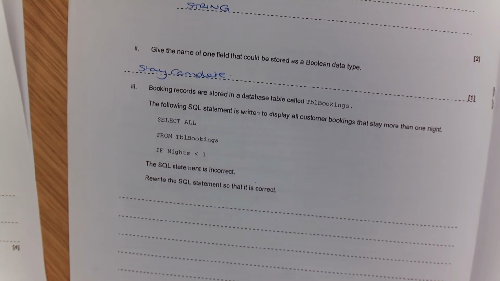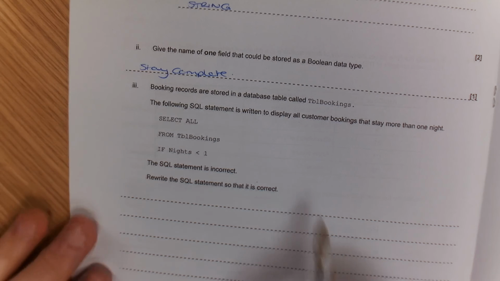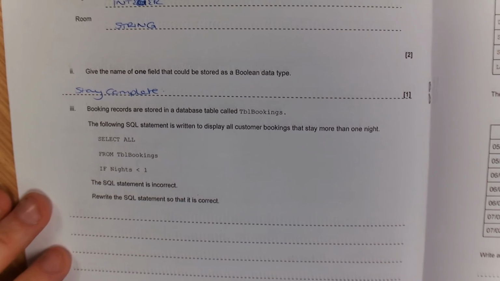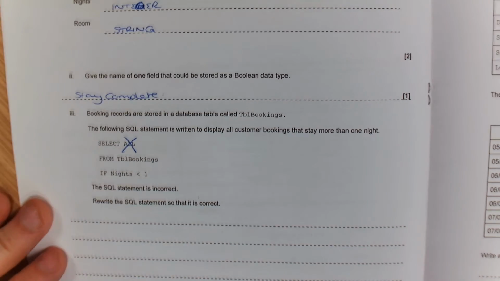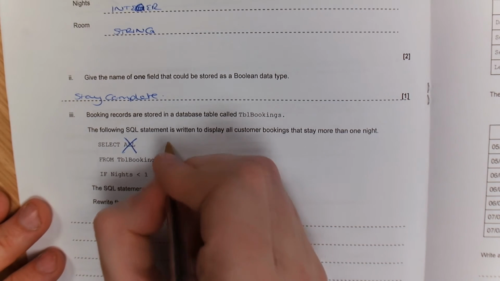We're almost there for these questions, and then I'm going to add some more value to this. Rather than writing this whole query out, I'm going to show you where the errors are. It wants you to correct this SQL statement. You should never use the word all. If you are selecting all fields, either name the fields or use a star.